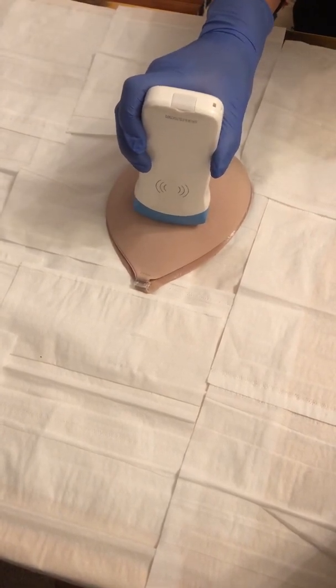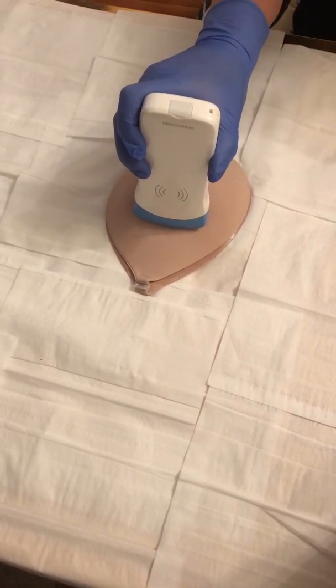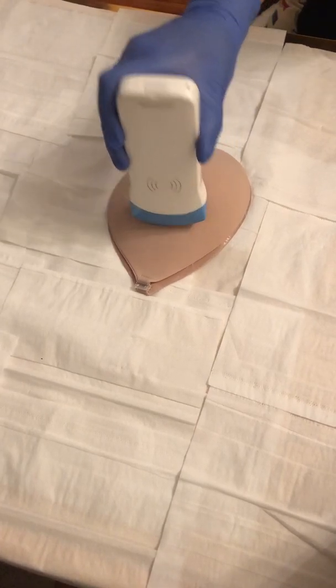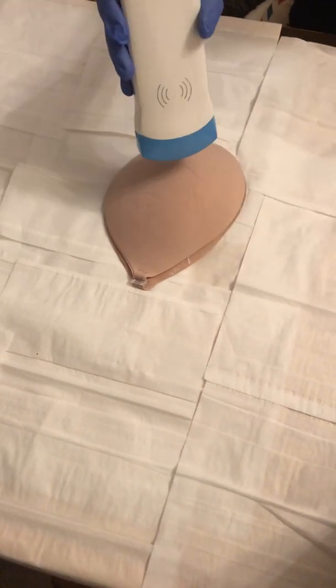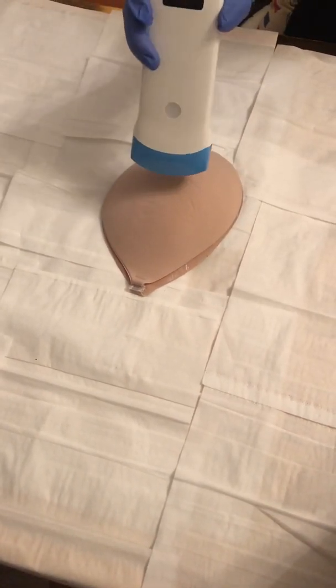So we would image at 1 o'clock, 3 o'clock, 6 and 9. We would also remember to image the nipple and the axilla, and that is the entirety of the radial and anti-radial scanning planes.